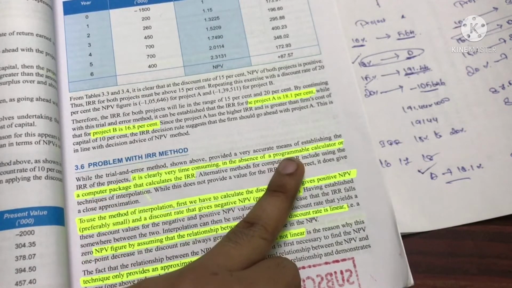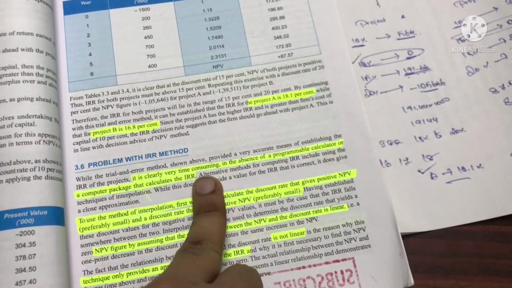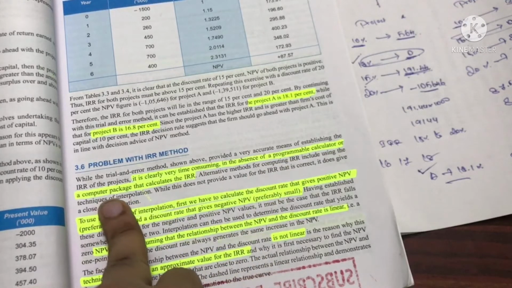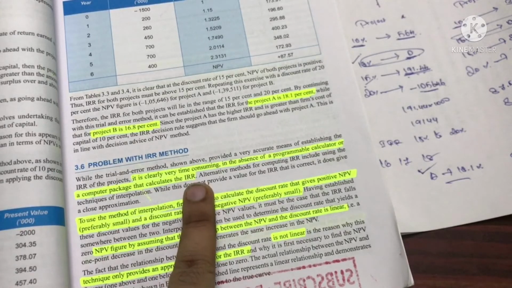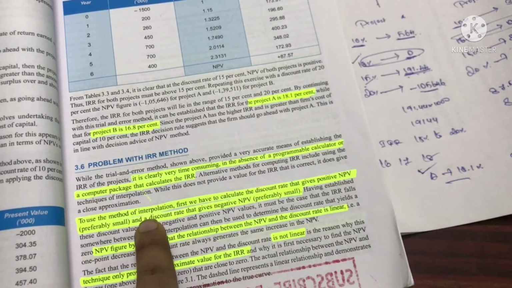By using a programmable calculator, we can solve within 5 or 10 minutes. But in the earlier age, in the absence of a programmable calculator and computer, the calculation of IRR was very difficult. Using the trial and error method, in those scenarios they used a method called interpolation, as we earlier saw in unit 2 for bonds. The same technique we are going to use here.